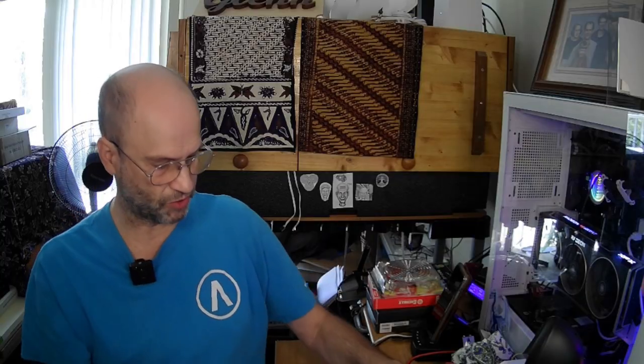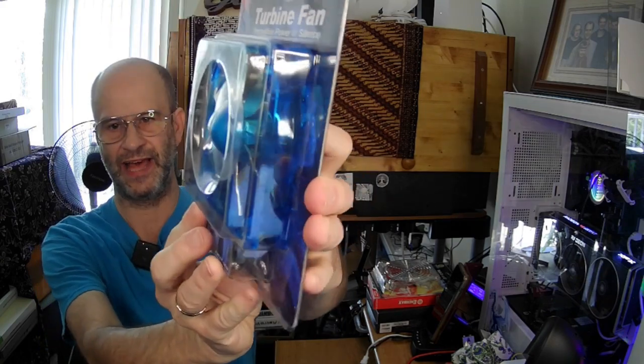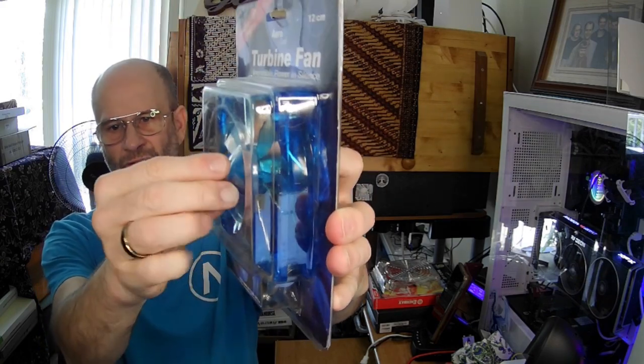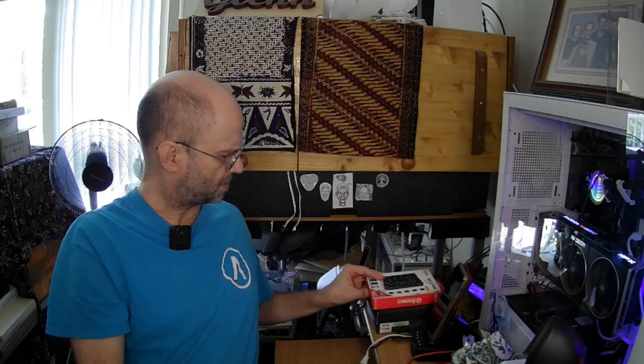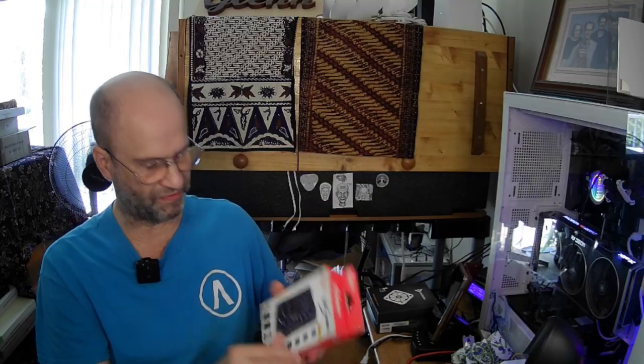And you don't have to use the grill. And the final one is the Aerocool Turbine 3000 fan, and it actually has a conical shaped nose to it. It's also got every other blade chromed. And in fact, which one was it? The DF Vegas also has half of each blade chromed to reflect the lights from the LEDs. So, kind of interesting fans.